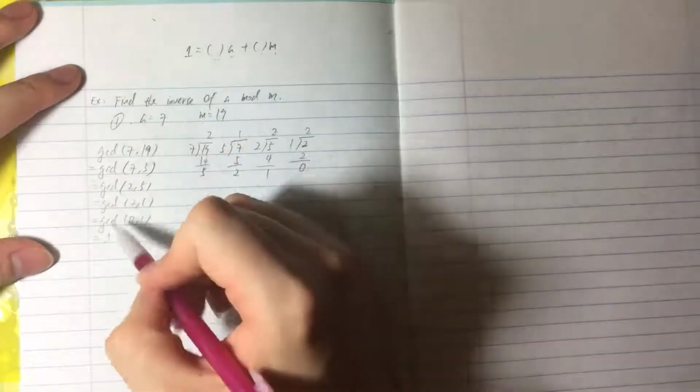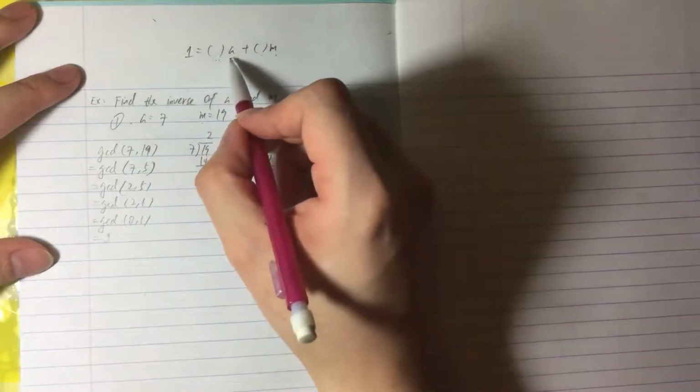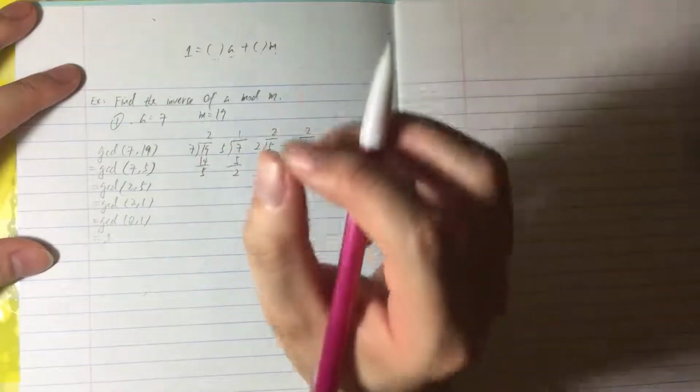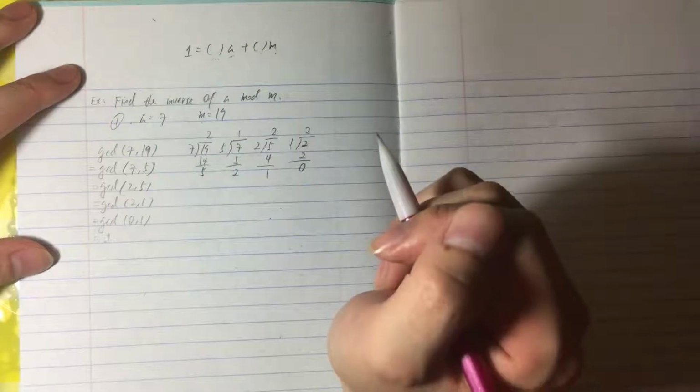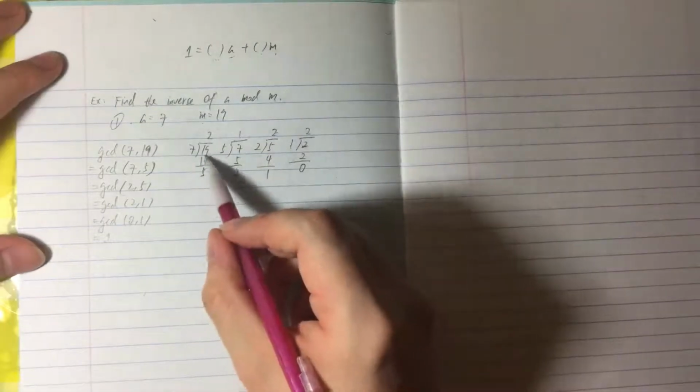In order to write 1 as a linear combination of a and m, I try to use the extended Euclidean algorithm. So first of all, let's convert each division into an equation.